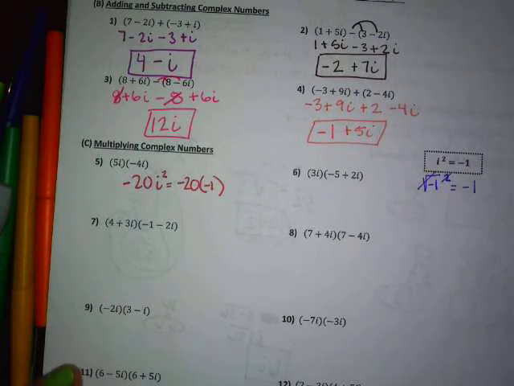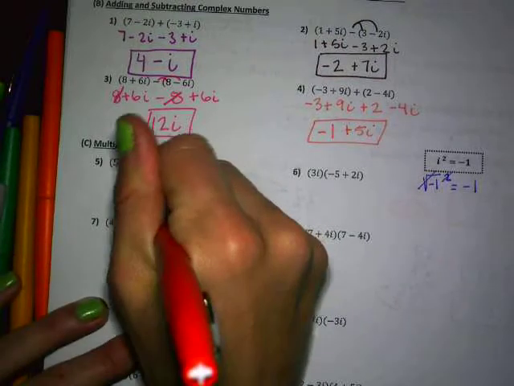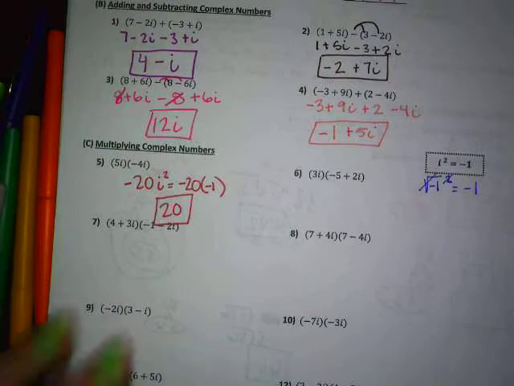Do we have to write that? Yes. For simplifying, you have to change your I squareds to negative 1s. That's the only extra step here besides normal variables. So what's negative 20 times negative 1? Positive 20. And that's your final answer.